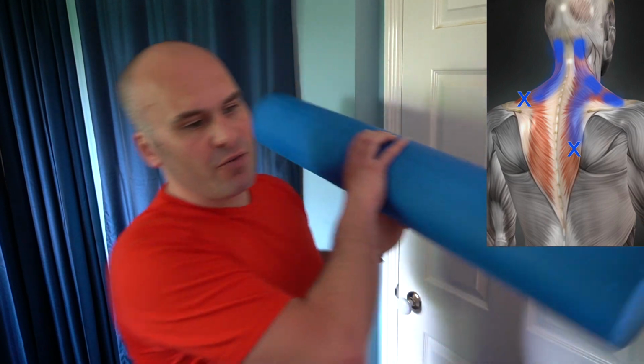But in terms of the upper traps, you can really try and push in and get those a little bit looser, which should give you a bit of relief. Then in terms of getting the pectorals loose, using a foam roller and a massage ball works quite well.